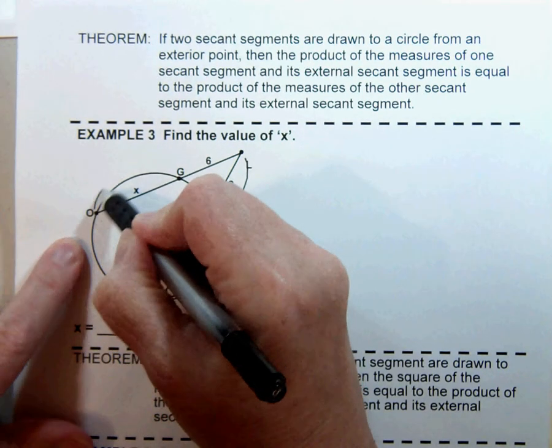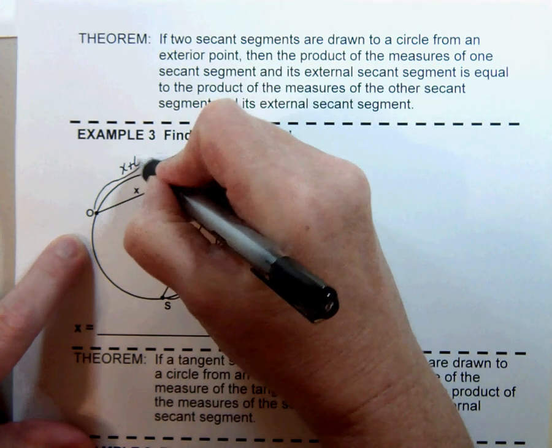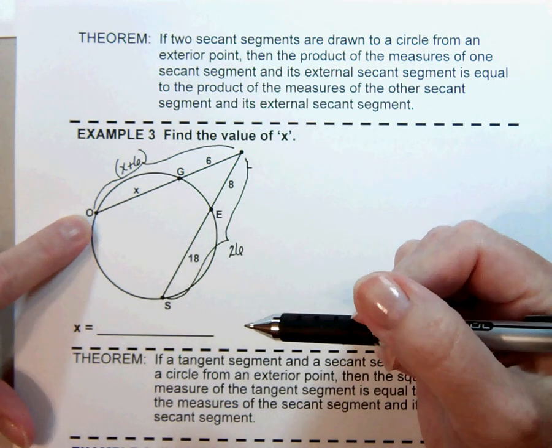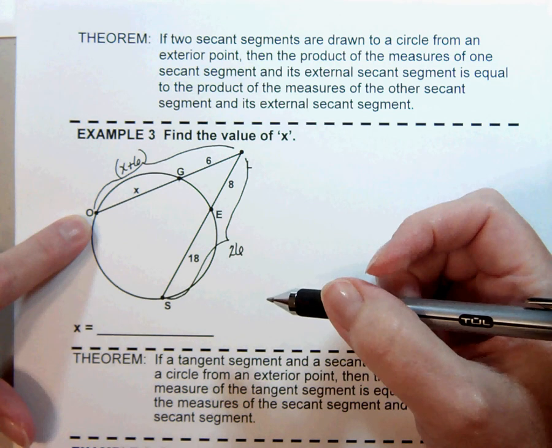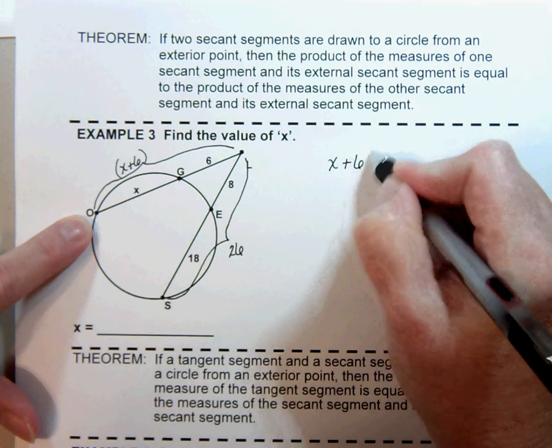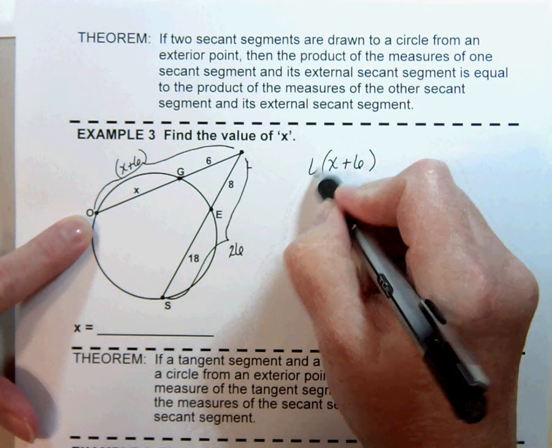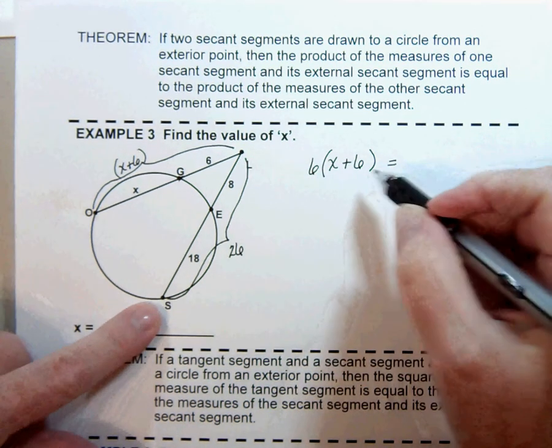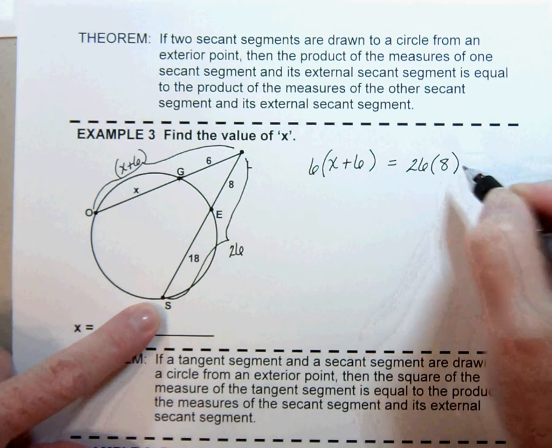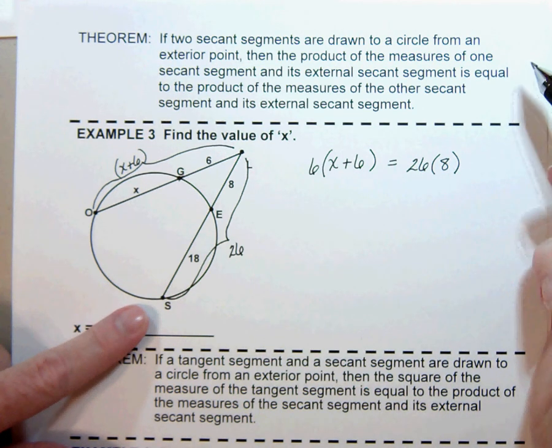On this entire secant, for OL, it's going to be x plus 6. That's the actual length. Since we don't know the length of OG, we're just going to use the x. Remember, the word product means you're going to multiply. So you're going to take the entire secant and multiply it by the external part. See, the GL piece is the external part. Then you're going to take the entire secant of the other one and multiply it by the external part. So it really is just using these words. You're using the entire secant and then just the outside part of the secant.